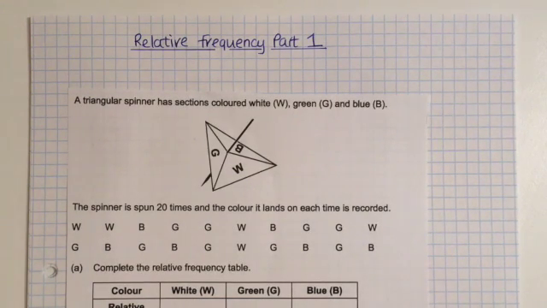Everyone, this is relative frequency part 1. I'm going to go through a question where you have to work out the relative frequency of getting a particular outcome, discussing which are the better relative frequency probabilities, and then what an estimate would be if we were to spin the spinner more times. This links to the work that you're doing today. Okay, let's get started.